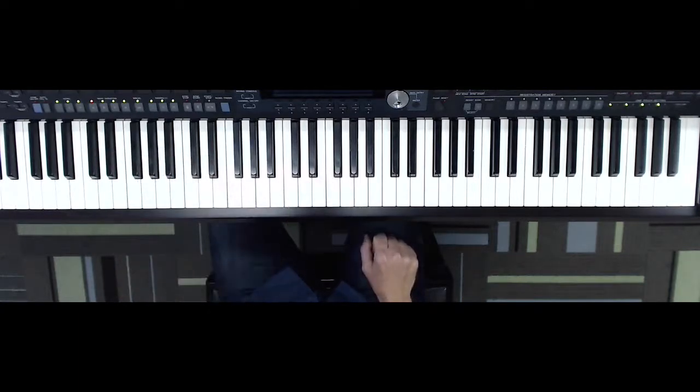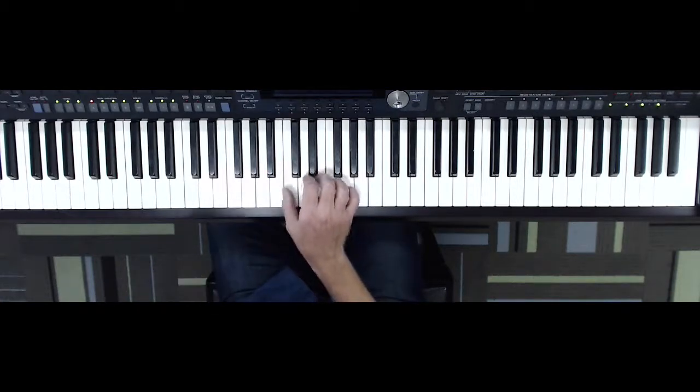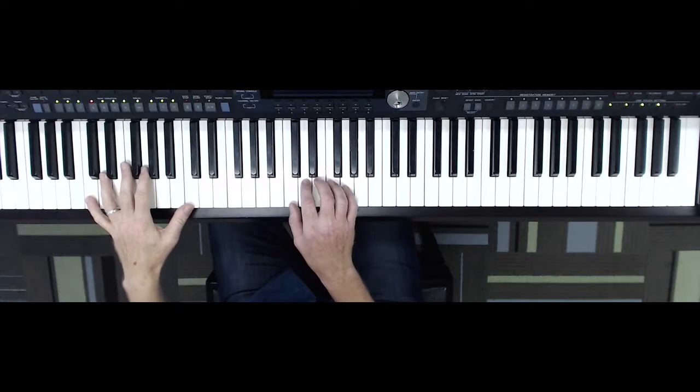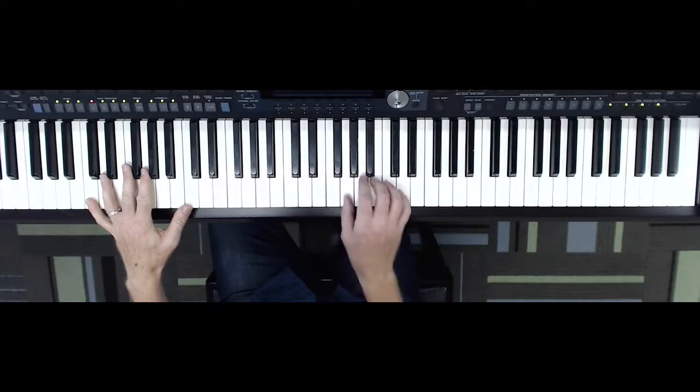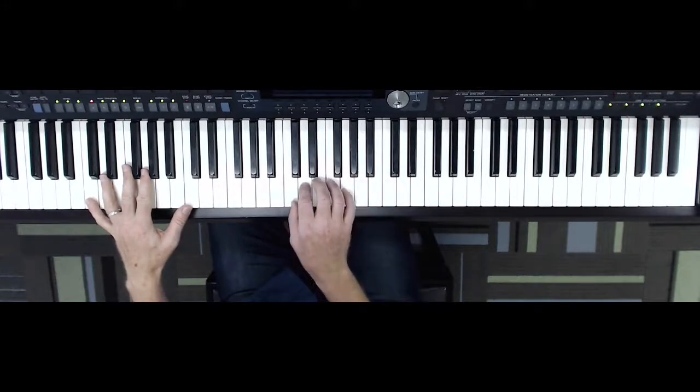So I hope you enjoyed today's video. There'll be many more lessons to come, but this shows you how to play chord progressions smoothly and with less effort and with a lot more efficiency than jumping around and playing the root position of each chord.